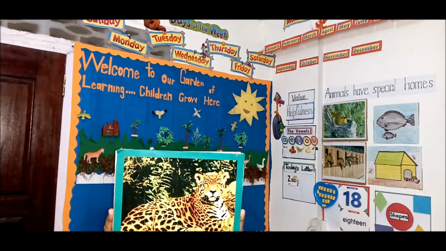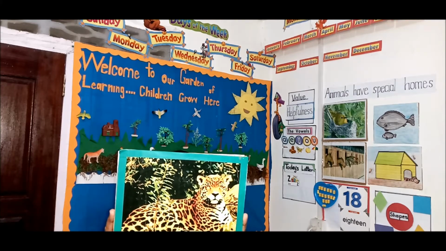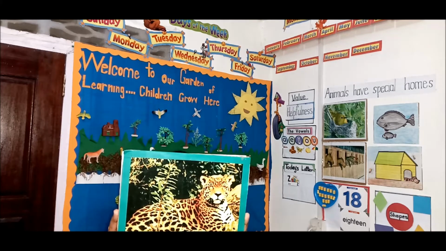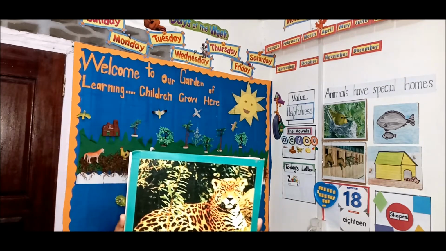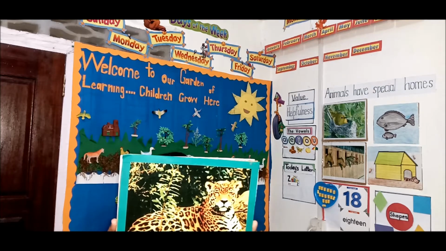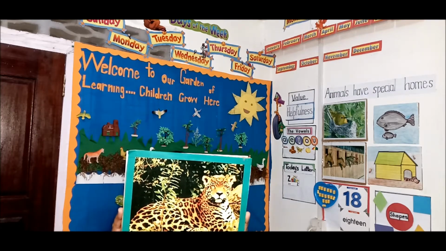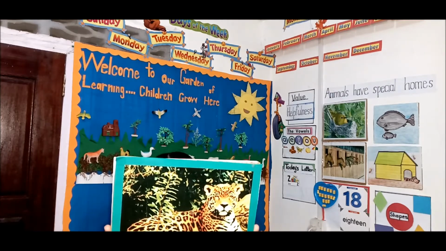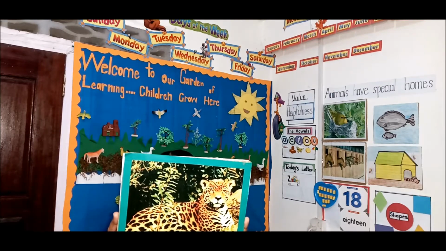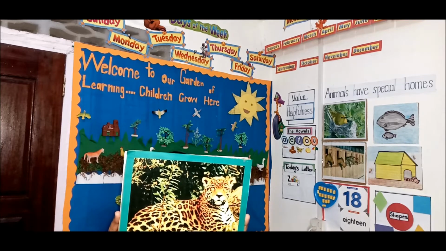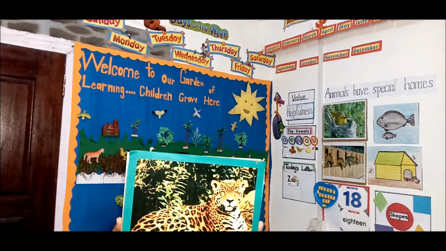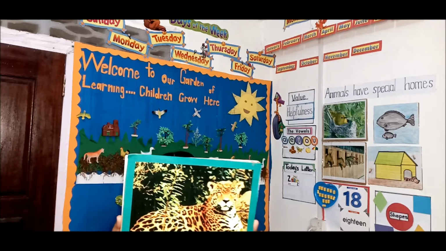And do you think that the jaguar is allowed to live around your home? No. Why do you think it is not allowed to live around your home environment? Because it is dangerous. Yes, boys and girls. You cannot be around a jaguar like that because the jaguar might want to bite you and eat you.